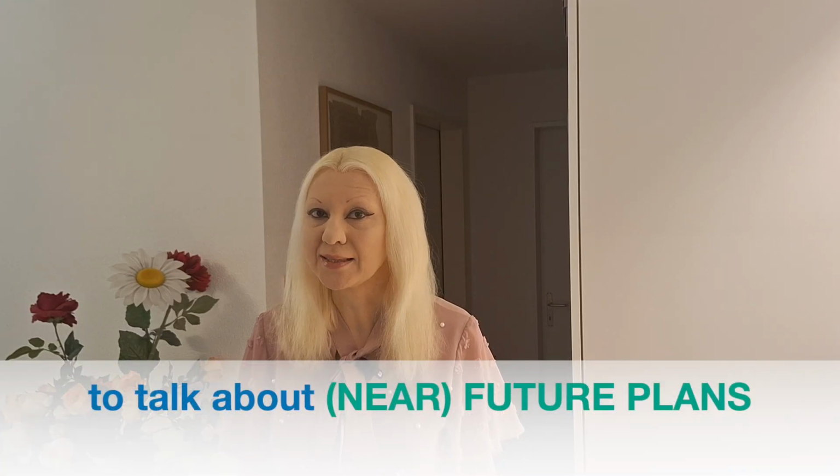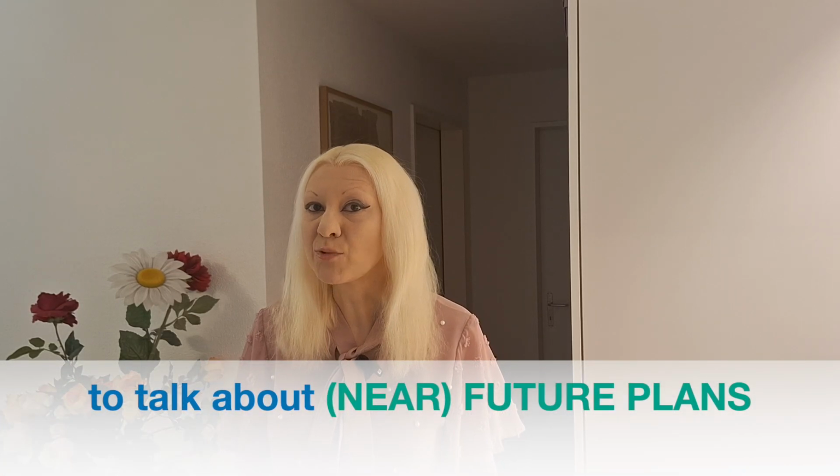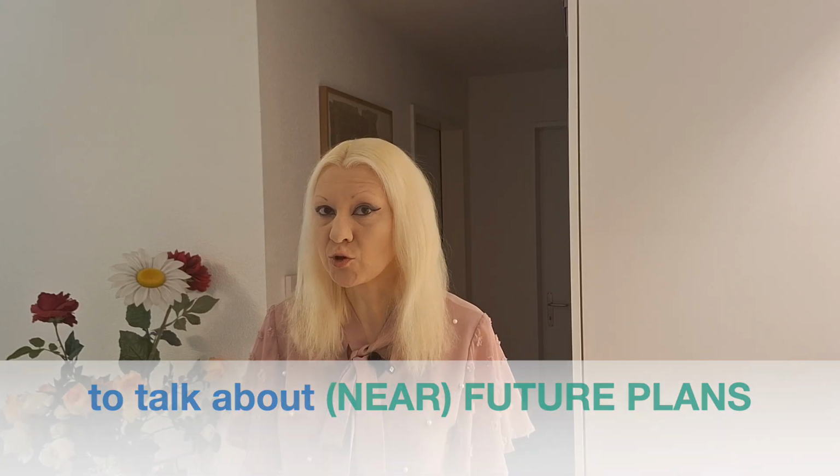Number 6, we use present continuous tense to show the plans, but the plans that refer to the near future. These are not the plans for 10 years or 15 years. These are the plans that we are making for the next week or the next couple of days. Let's look at examples.